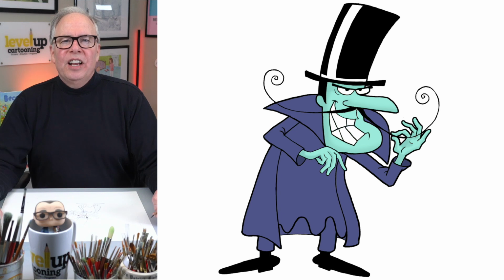Alrighty, there he is, the classic TV cartoon villain, Snidely Whiplash, from the Dudley Do-Right cartoons, a part of the Rocky and Bullwinkle show. So how do you think you did? Understand, if you've never drawn Snidely before, you cannot expect to have drawn him perfectly.